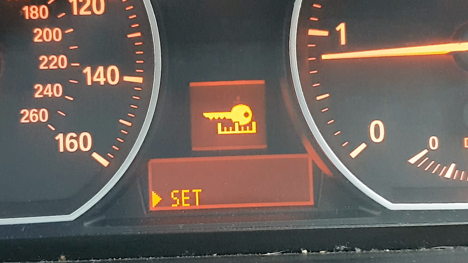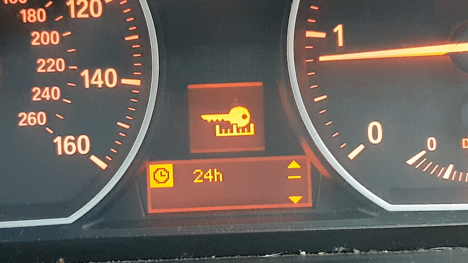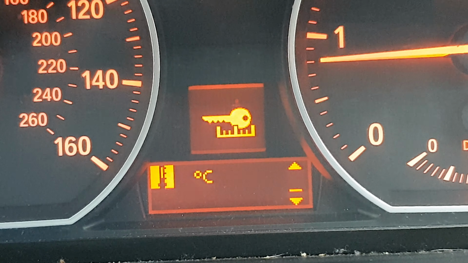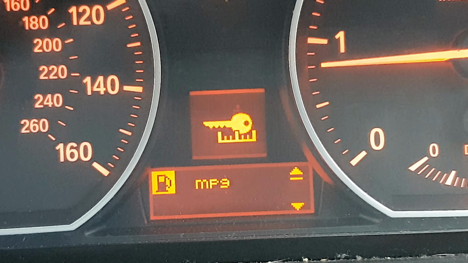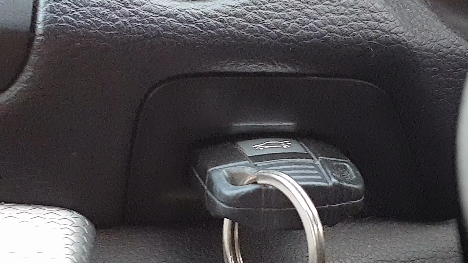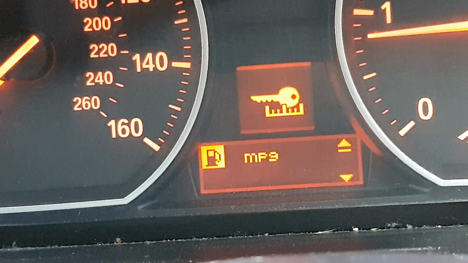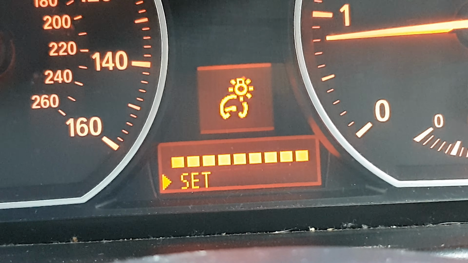And if we go to the key, this is all the stuff that it remembers about your key, which is quite a good little menu to have. It essentially stores information on your key, and that continues to read through onto this menu, and you can reset it.